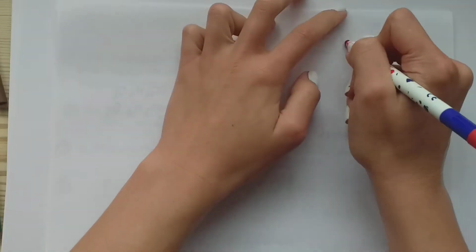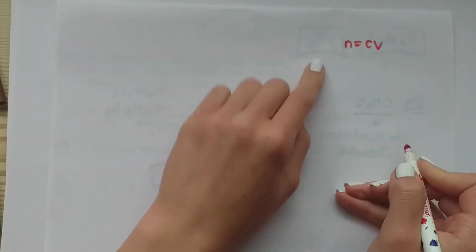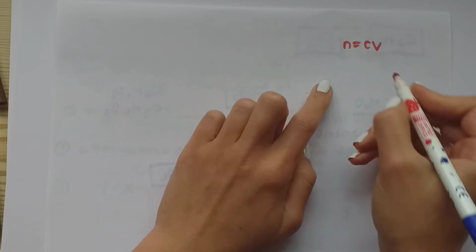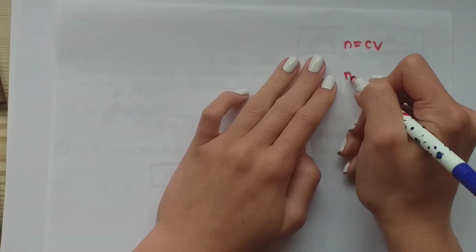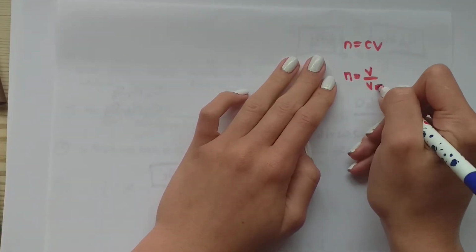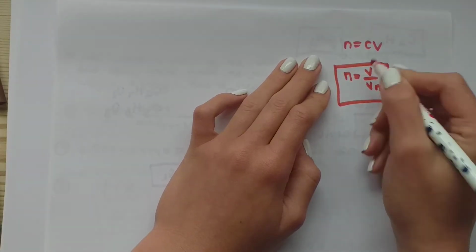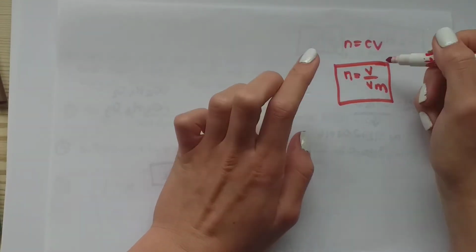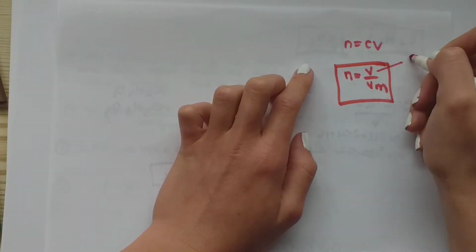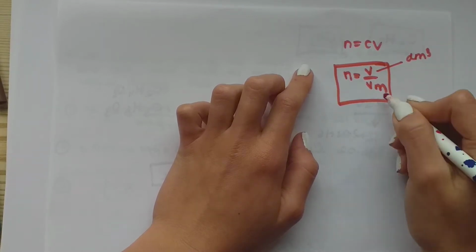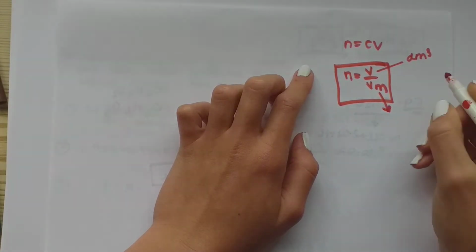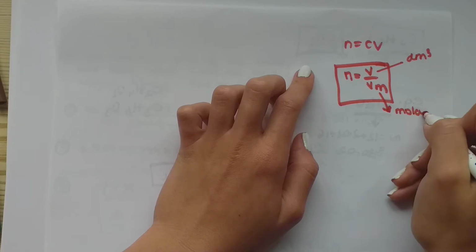Okay, so we now know this equation, n equals CV. And this movie will be all about n equals V over Vm. n is again the number of moles, V is again the volume in decimeters cubed, and now we have also Vm, the molar volume.